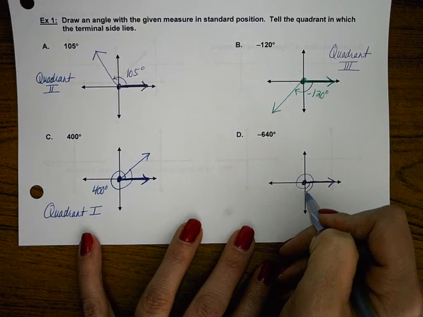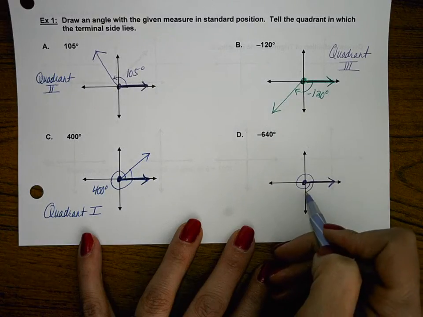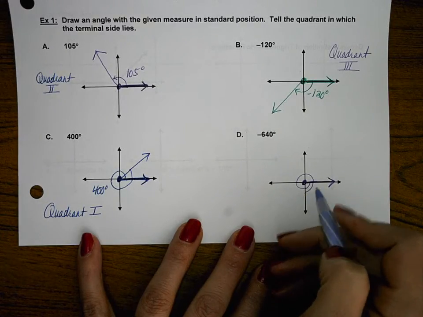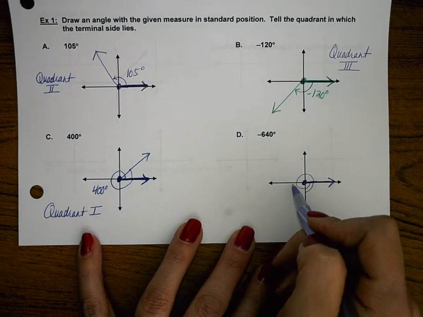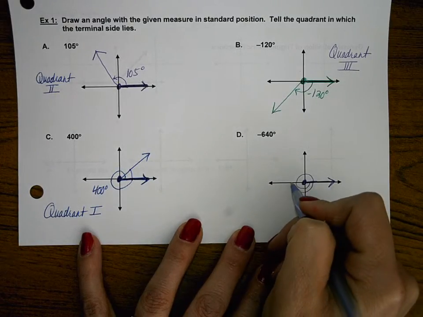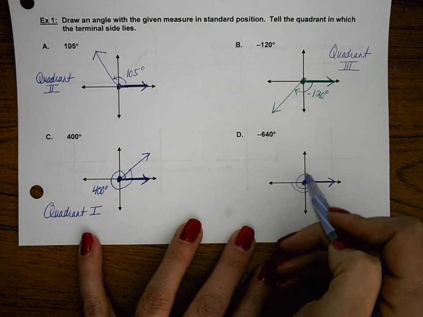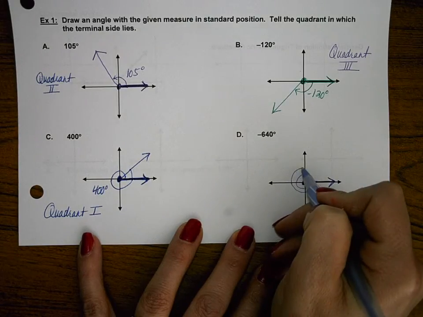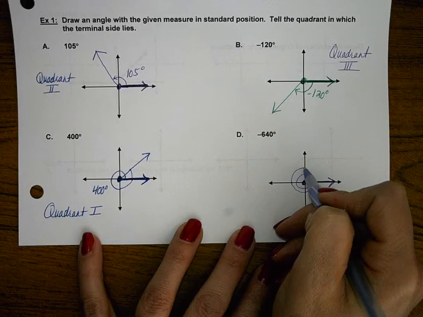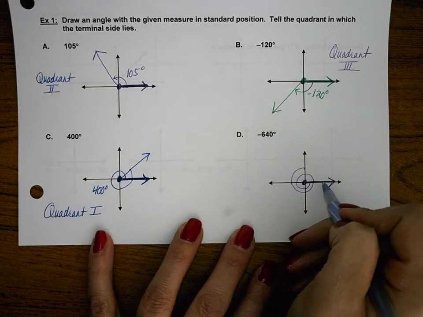Can somebody help us out? What am I at right now? Negative 450. So am I going to get to the next one? Yeah. Okay. What am I at now? Negative 540. Am I going to get to the next one? Okay. And if I do, what am I at? Negative 630. Am I going to get to the next one?